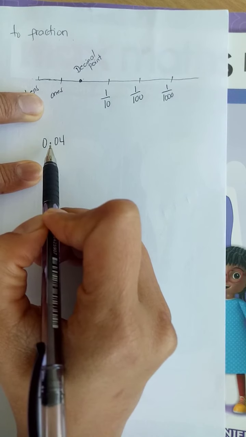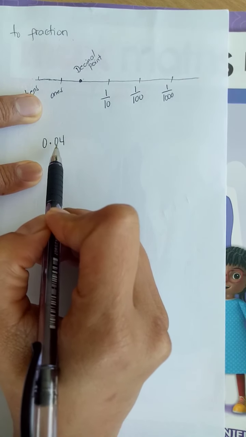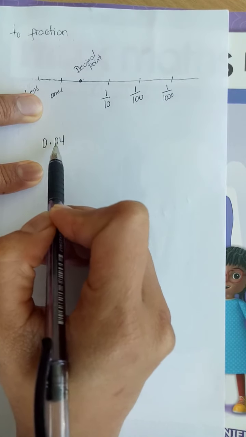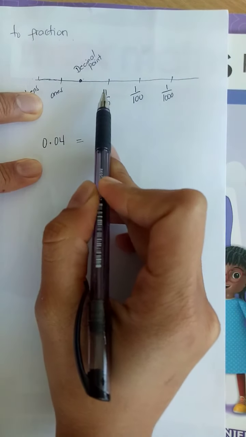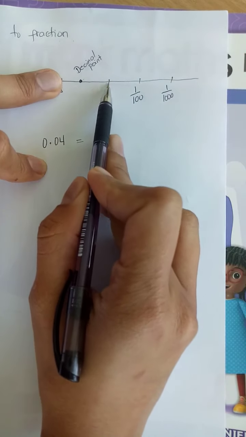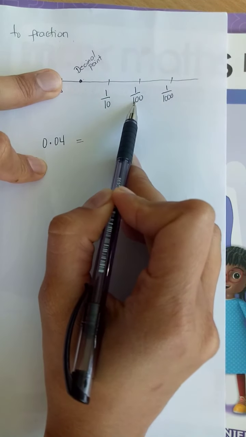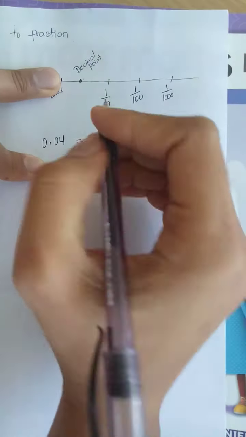You count 1, 2. So there are 2 digits. Since there are 2 digits, you can count from the decimal point on the number line. You count 1, 2. Therefore, you will be on the hundredths place value.